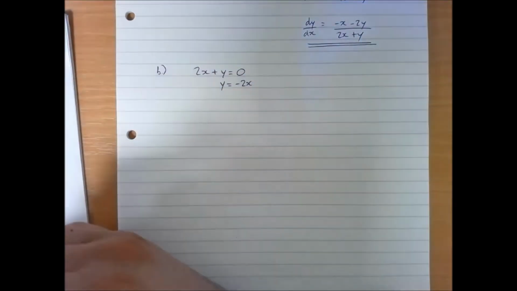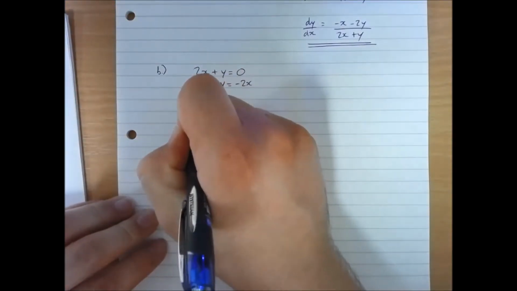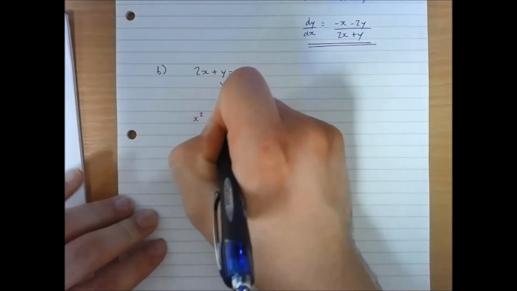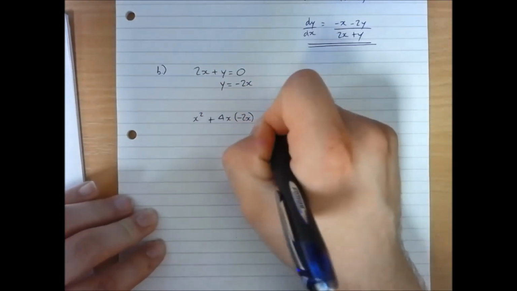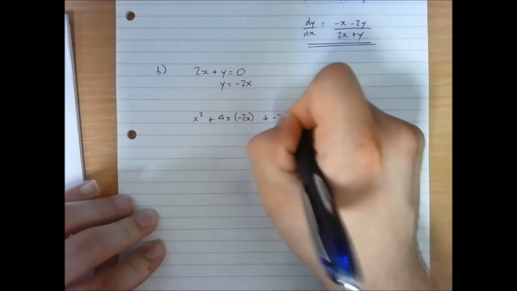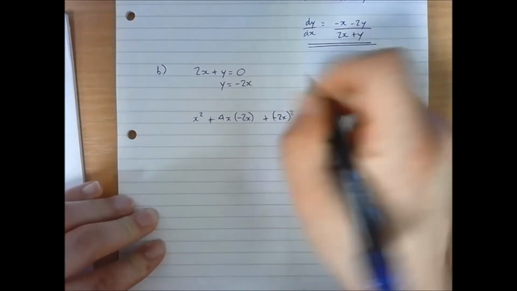Now this fact alone isn't enough to work with. I'm going to have to combine that with my original equation, x squared plus 4xy plus y squared plus 27 equals 0, to actually be able to find the values of x and y that will work for this simultaneous equation. So, I'm going to start with x squared, and then I have 4x lots of y, which is minus 2x. Then I have y squared, which is minus 2x all squared, plus 27 equals 0.